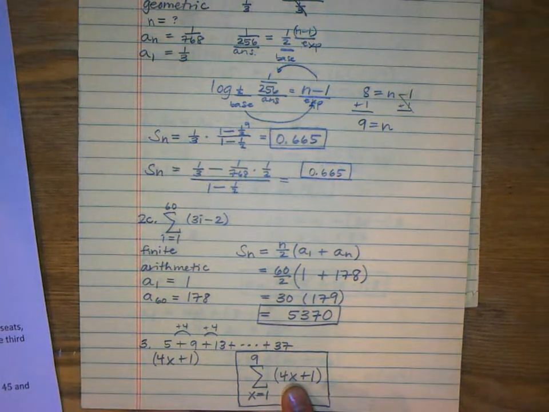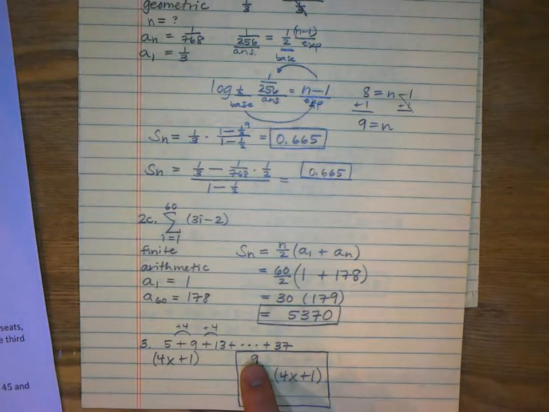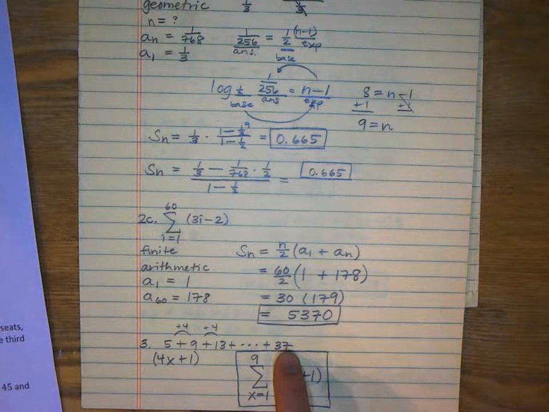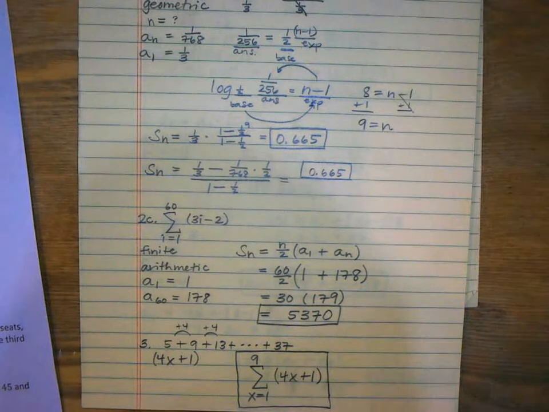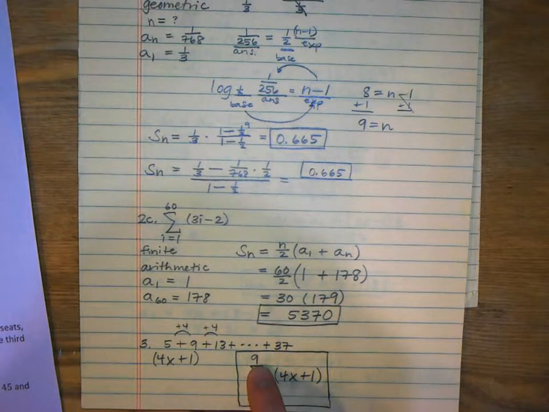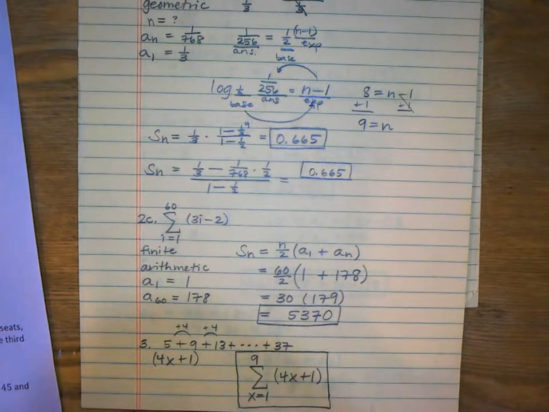I wrote my rule, 4x plus 1, to the right of the sigma sign. Under the sigma, I define that x equals 1 because my first term is 5. And I have to do a little bit of mental math to figure out what the last term is. If I do this in reverse, what number times 4 plus 1 equals 37? Well, if I take that 1 away, I'll be looking for 36. 4 times some number equals 36. That number is 9. So 4 times 9 plus 1 is 37, which means you need to add up all of the terms of the series, starting with the first input, ending with the 9th input. This is the correct answer in sigma notation.